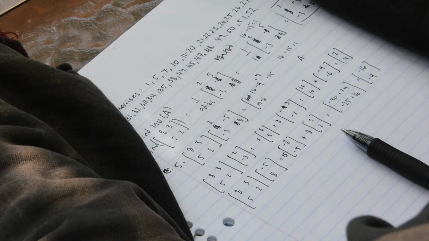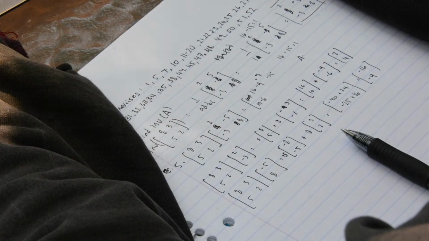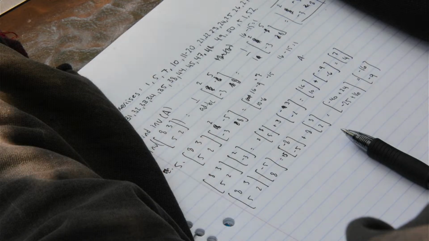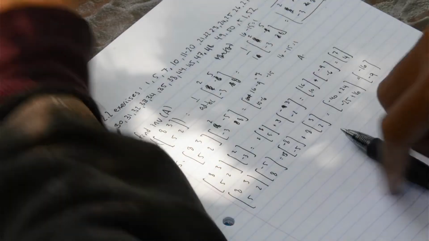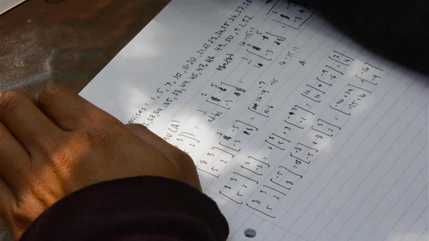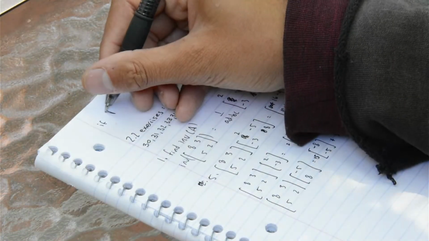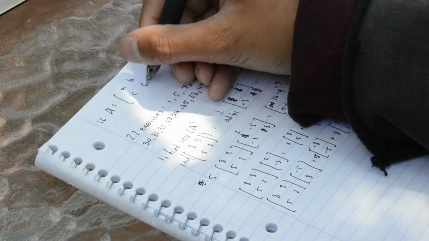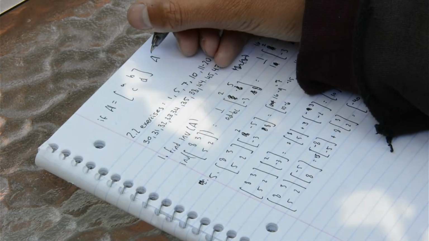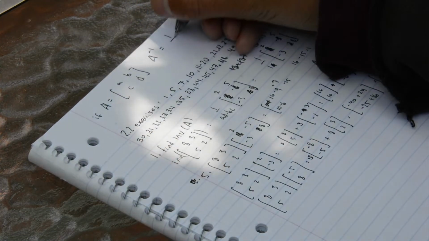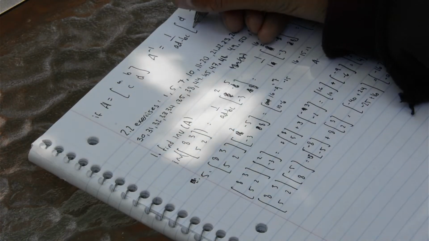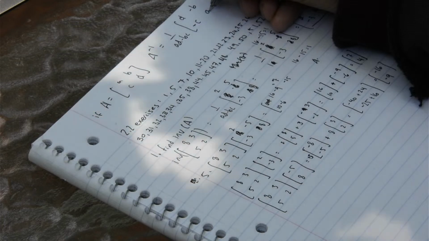Then A inverse is 2. Oh, wait. No, I think I messed up the formula again. Okay, let me just write it down for real. Oh, okay, I confused it. So if A equals A, B, C, D, A inverse is equal to 1 over AD minus BC times D, minus B, minus C, A. Okay, there we go.